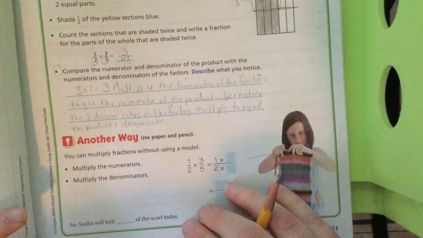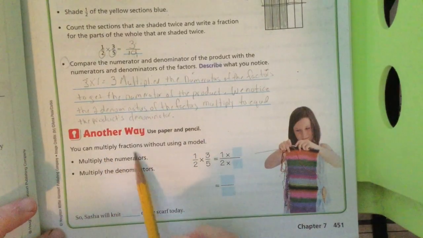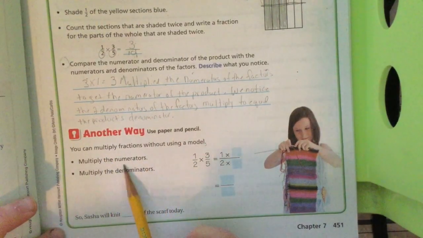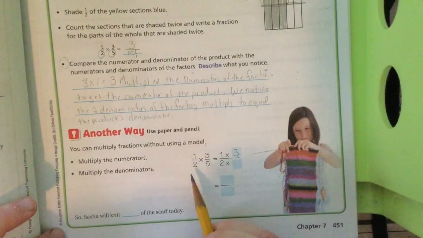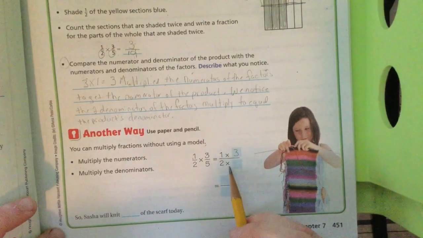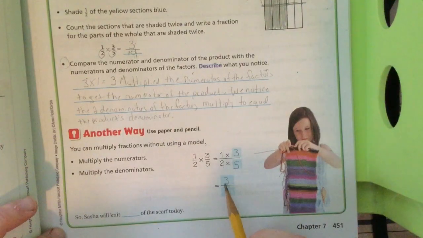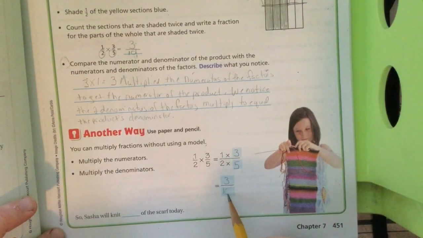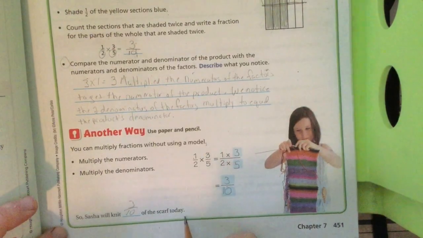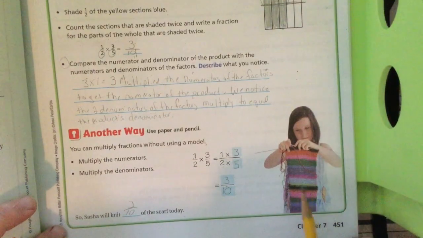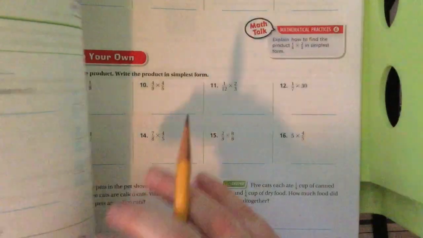Okay? So that's one way to do it, with a model. Now, another way is to use pencil and paper. You can multiply the fractions without using a model. Multiply the numerators, 1 times 3. So 1 times 3, we're going to fill in that box. 2 times 5 is 2 times 5. So we multiply across. 1 times 3 is 3, and 2 times 5 is 10. So Sasha will knit 3/10 of the scarf today. And there she is working hard on her little scarf over here. If there are any questions, please feel free to ask.